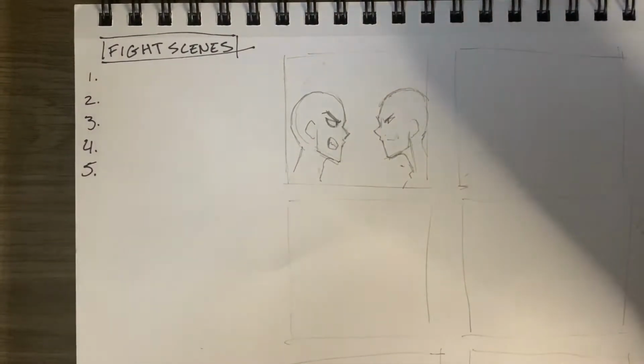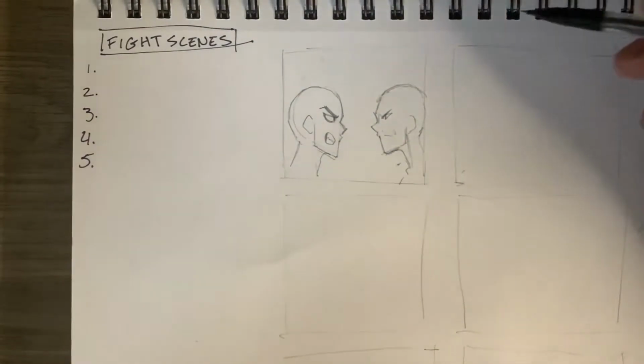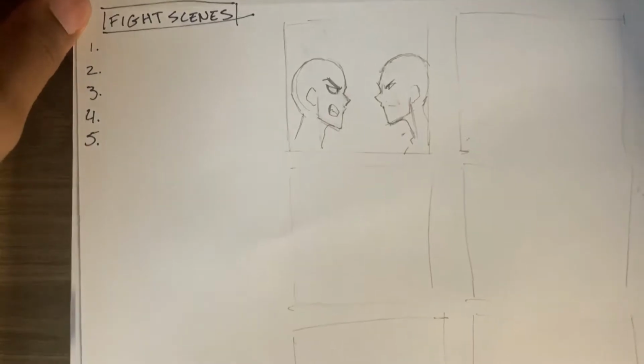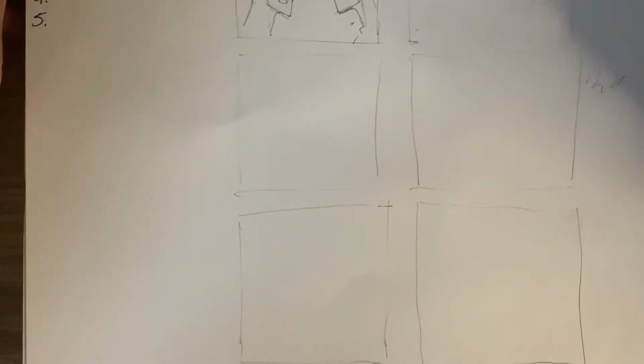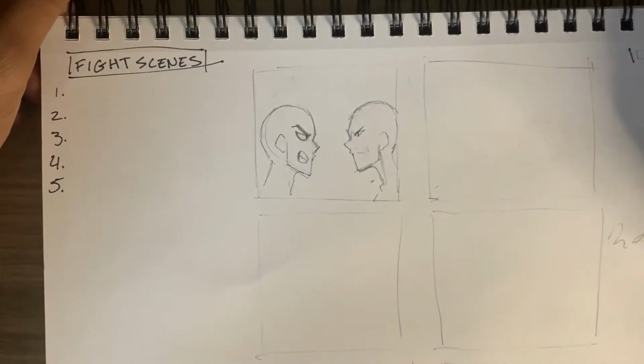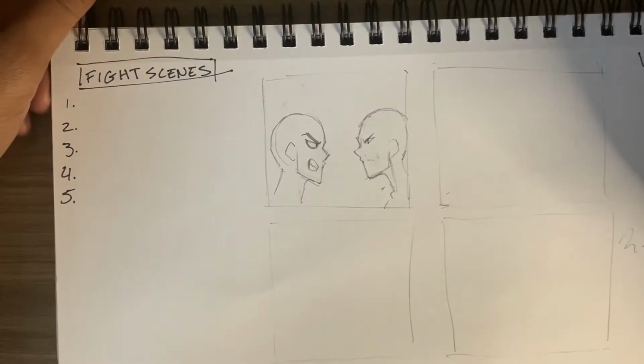So right here in this first box, I actually drew these 2 characters. I'm going to try and draw the fight scene in this video in these 6 squares, 6 boxes, or panels, I guess. But to start off, we have these 2 characters I drew really quick.